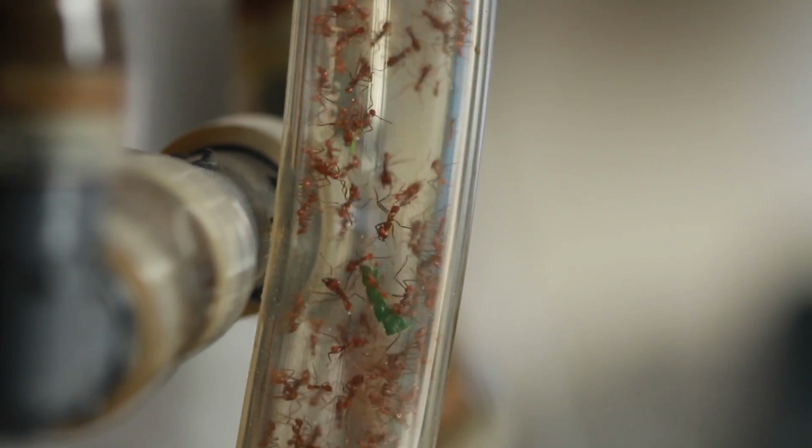But fungus-growing ants differ from other ants in a really remarkable, essential way, and that is because they have evolved the ability to grow their own food. If they don't have their fungus gardens, they die.